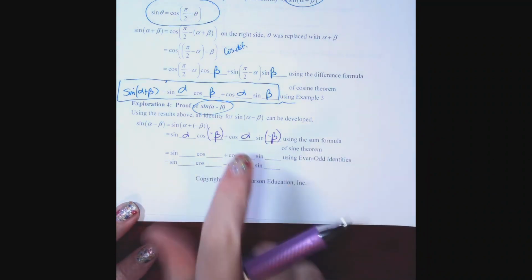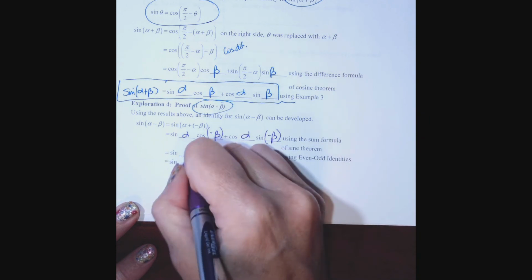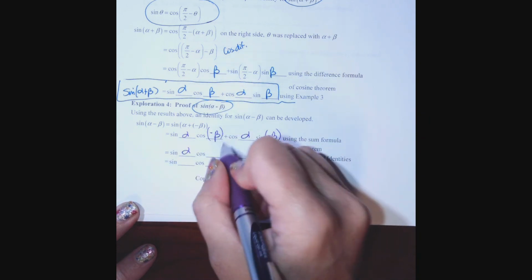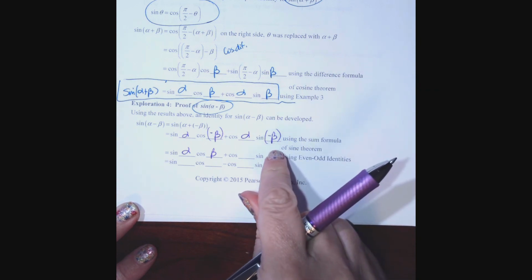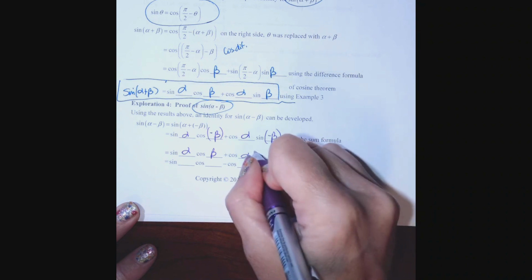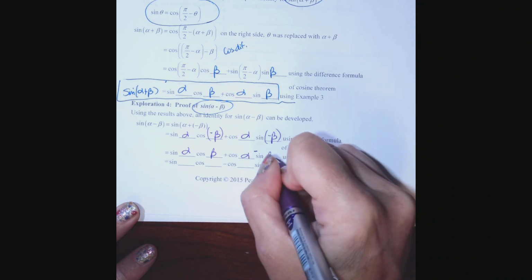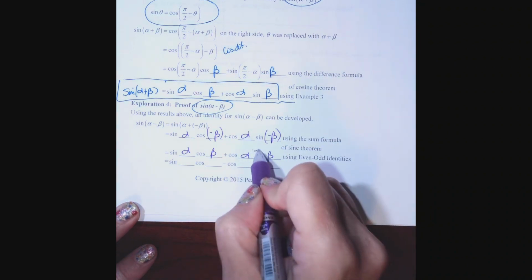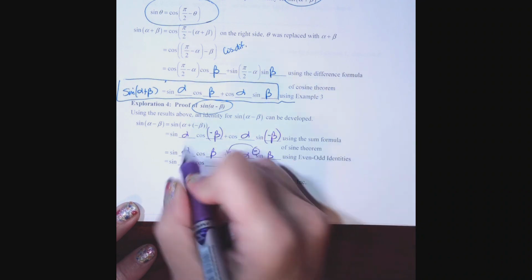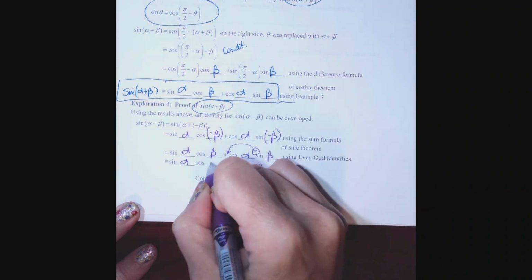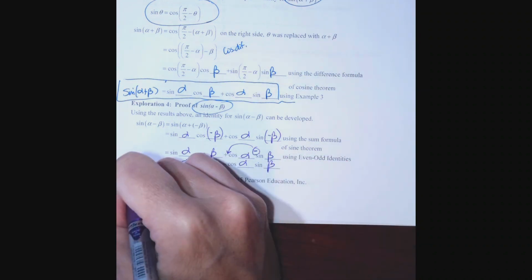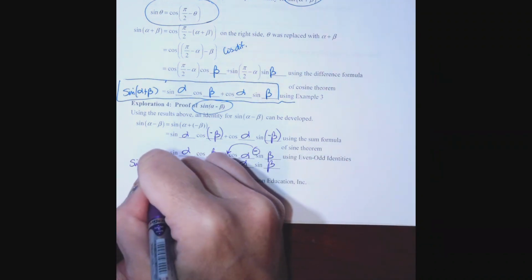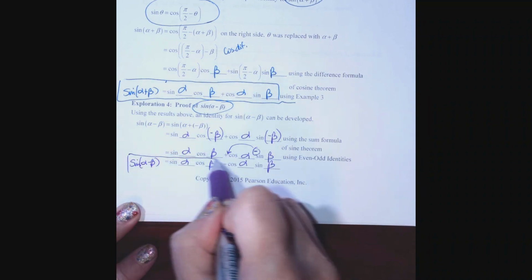And then we use our odd and even identities. So we've got sine alpha, cosine is even, so that's just beta. And then this negative, we have to deal with that, right? So this is minus times minus sine of beta. So that negative is going to end up right there, so that I have sine alpha cosine beta minus cosine alpha sine beta. And that is my sine difference identity derived.